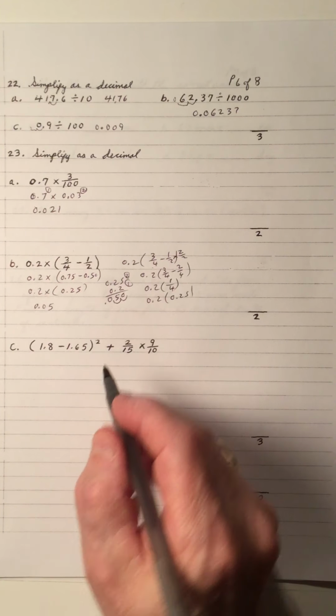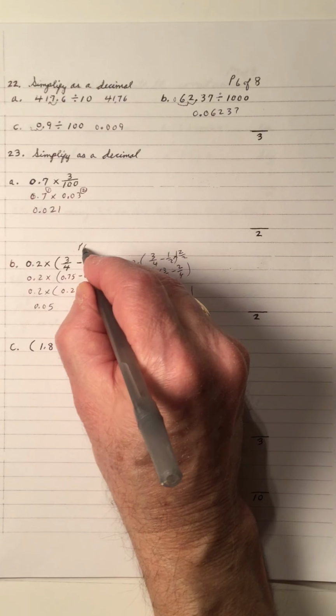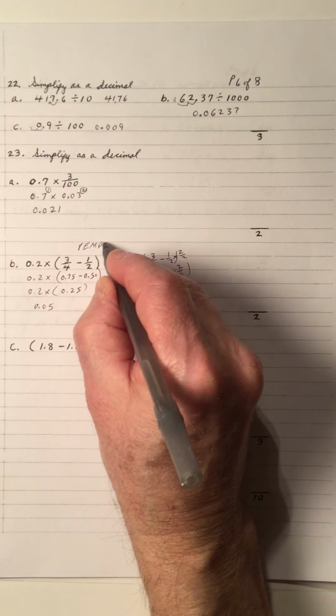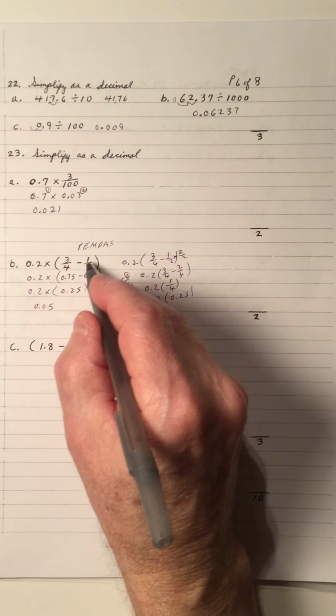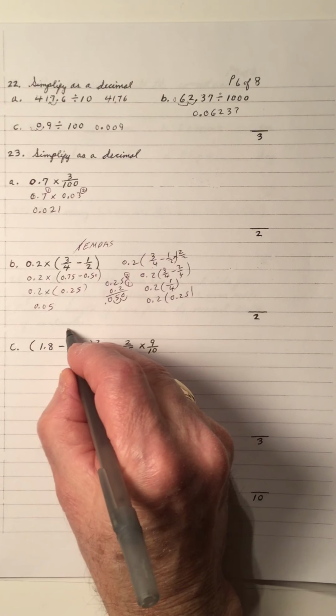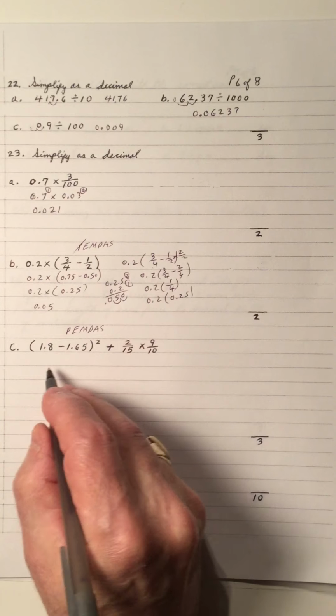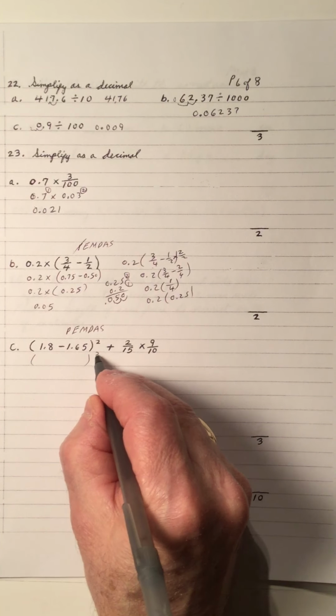C, let's simplify. Now, remember when I'm doing these, especially this one here, I should be thinking about PEMDAS because I have to do inside of my brackets first, and there's no exponents. So this one, PEMDAS, I have to do inside of my brackets first.